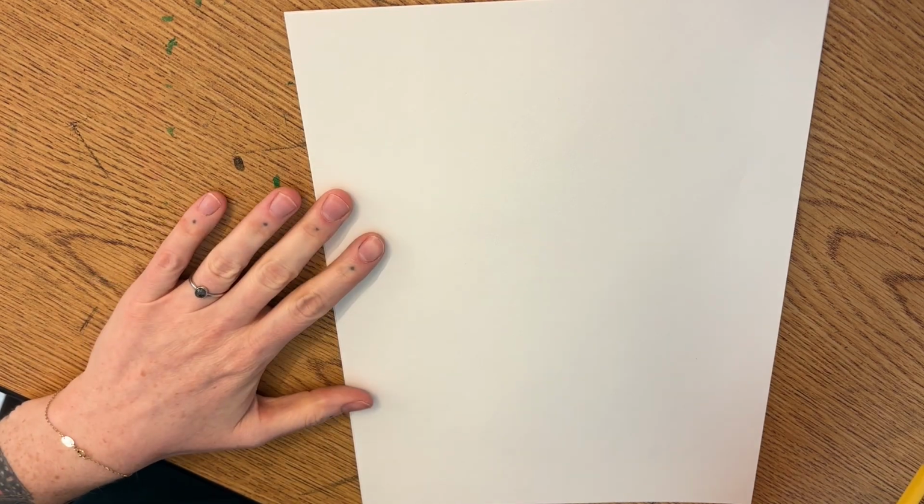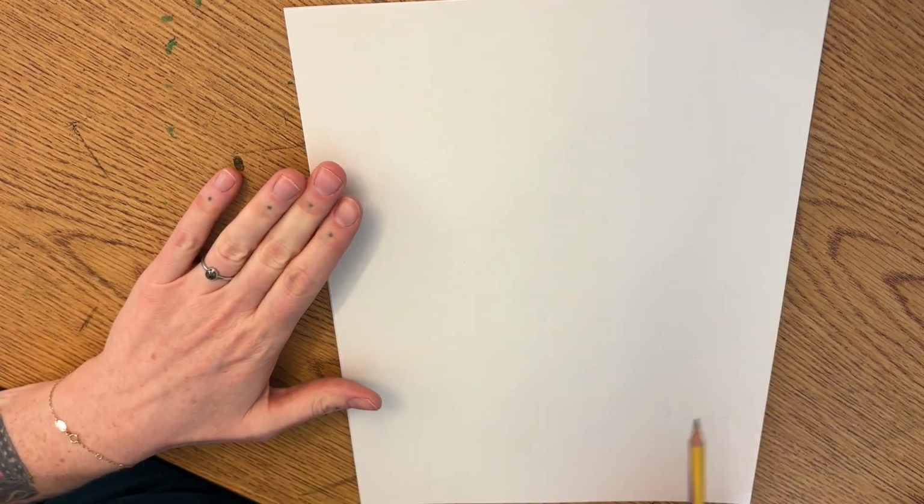Okay, artists, so this is the first part of drawing our Sandra Silberzweig inspired portraits, and we also talked a lot about cubism art. So I'm going to walk you through how to draw your portrait, although you'll all get to make some of your own choices when it comes to that.